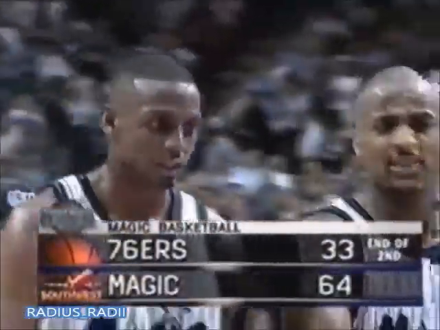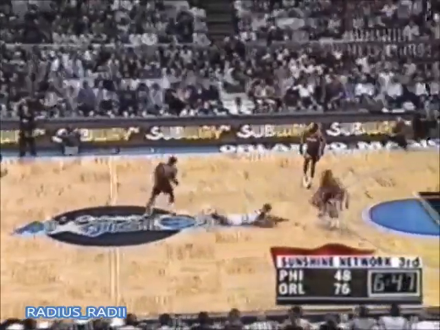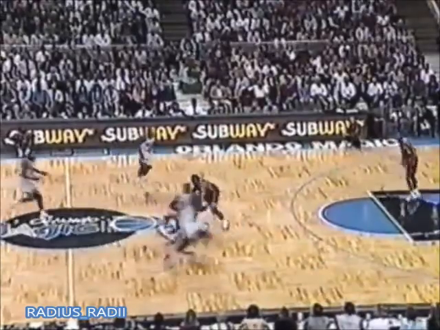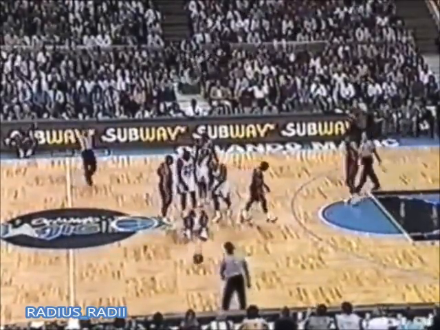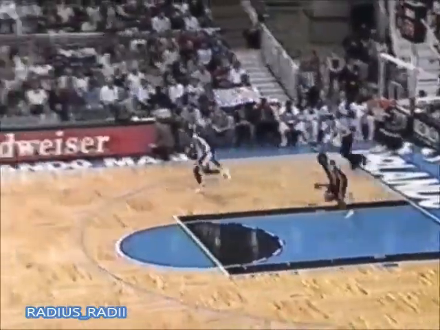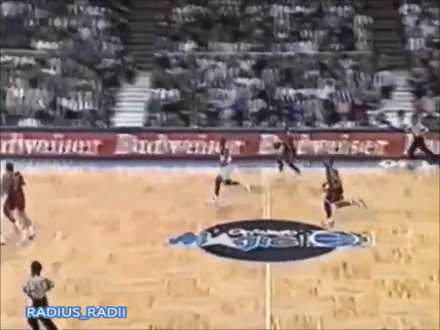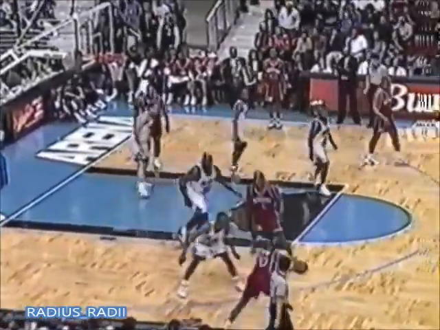The Magic made a statement. Any thoughts that Philly had of coming in here and sneaking up have been quickly dispelled. Hardaway with the steal. Keeps that dribble alive and will jump it up with Weatherspoon. And the Magic will now take. That's a big basket. The Magic had gone a long time on 81. So maybe that'll get the offense flowing again to end this period and get the starters out of there for most of the. Oh, Shaq the steal.